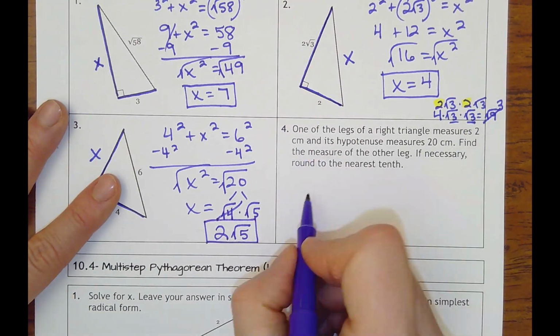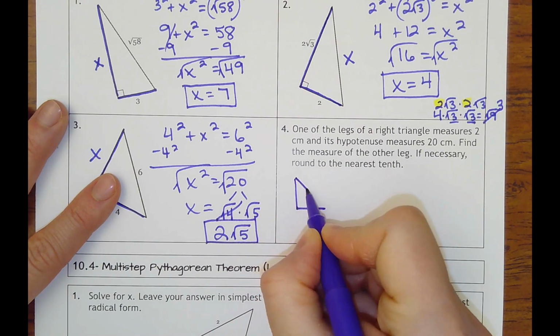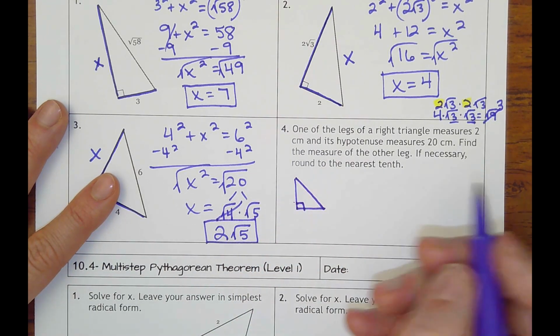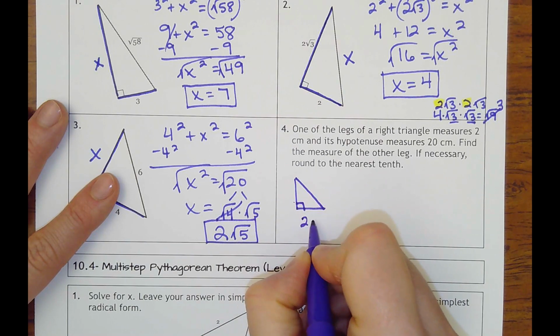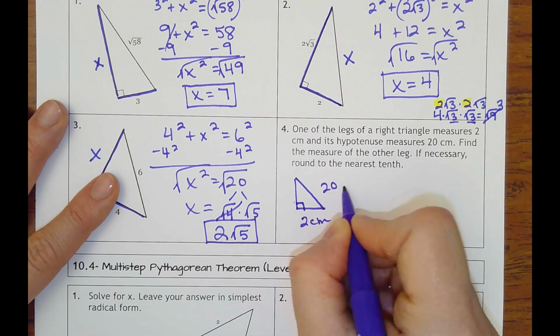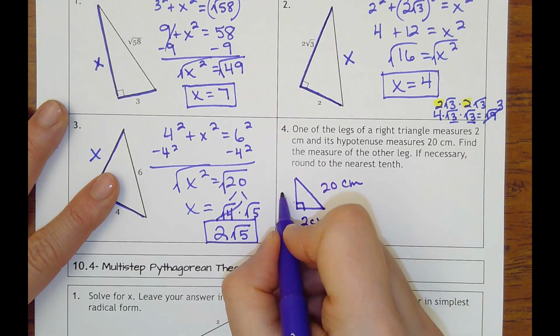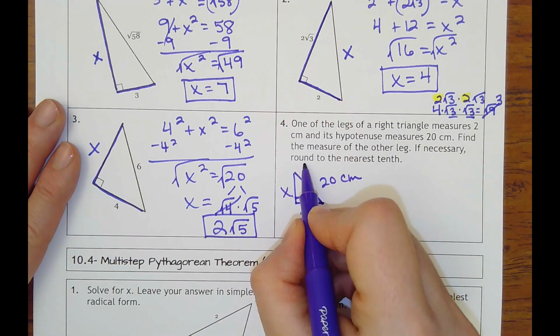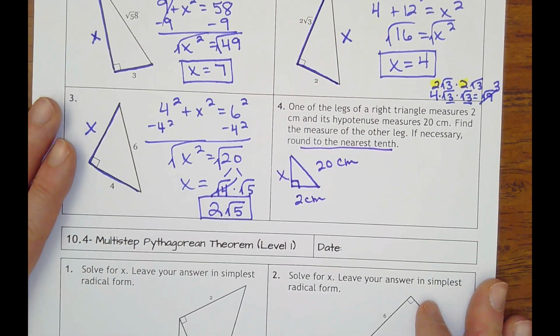One of the legs of a right triangle measures 2 centimeters, and its hypotenuse measures 20 centimeters. Find the measure of the other leg. If necessary, round to the nearest tenth. So at least we can do a decimal again.